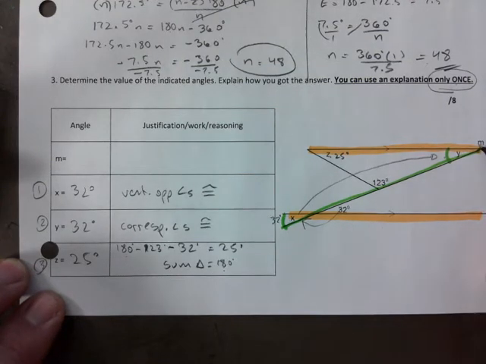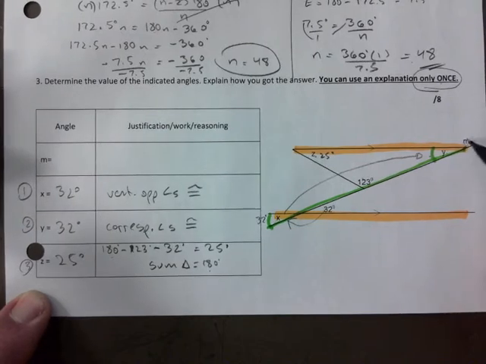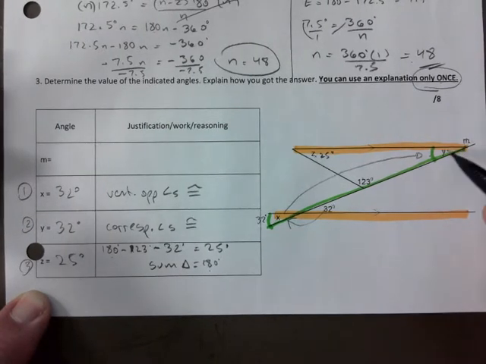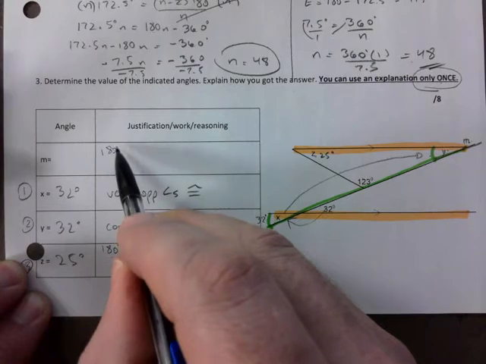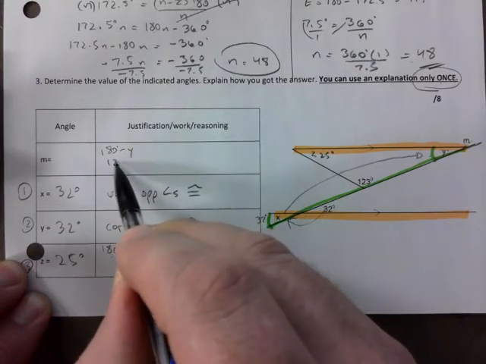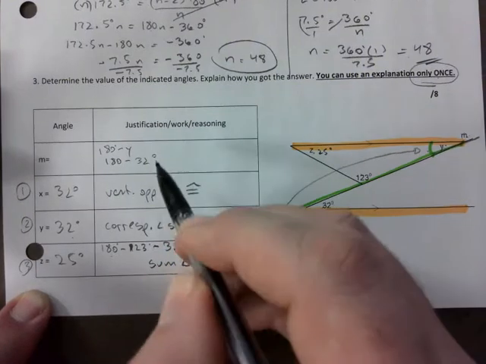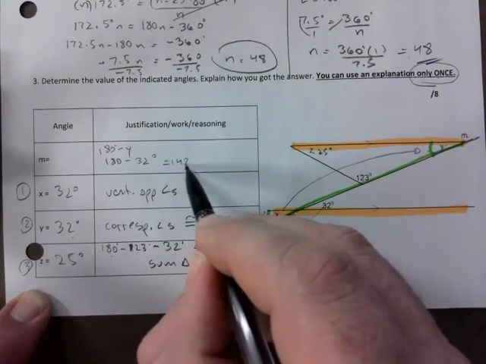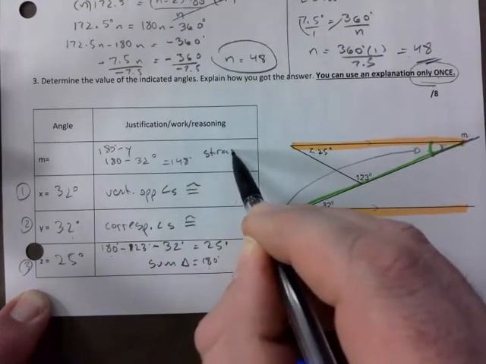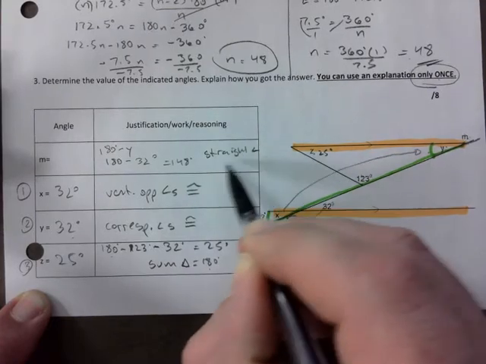And M is way up here. M is right next to Y. So you can just use a straight angle right here. So it's 180 minus Y, which is 180 minus 32, which gives you 148. Straight angle is equal to 180.